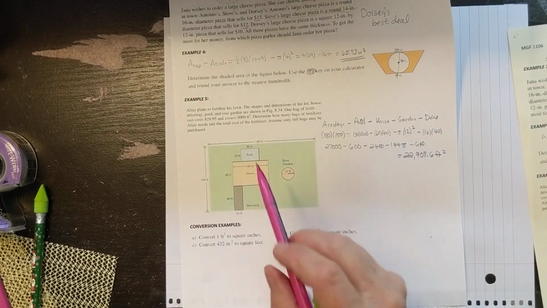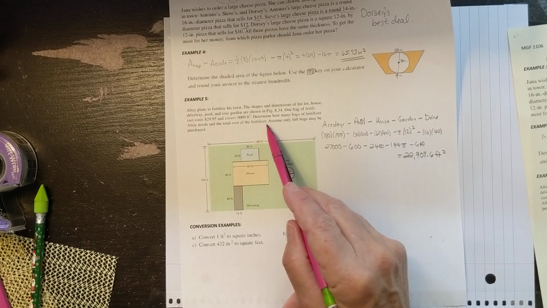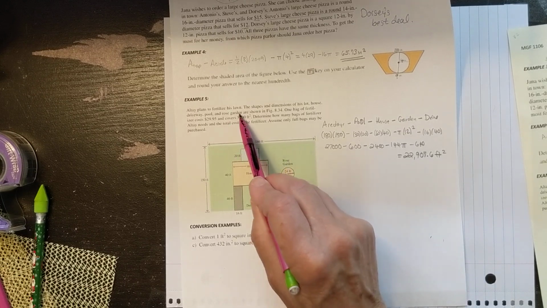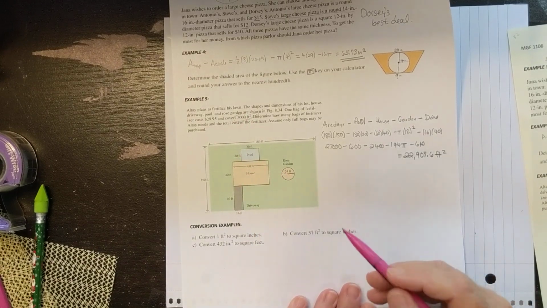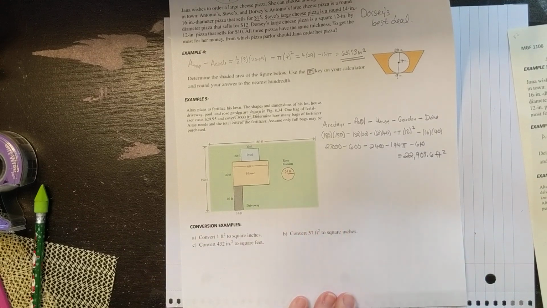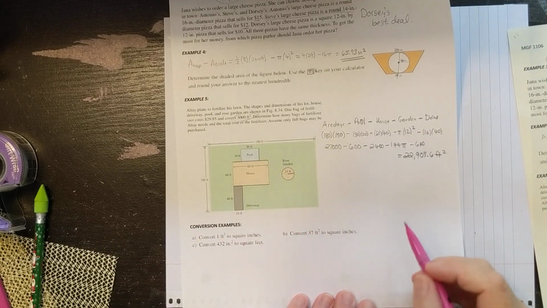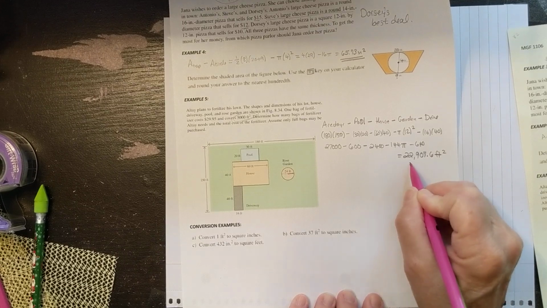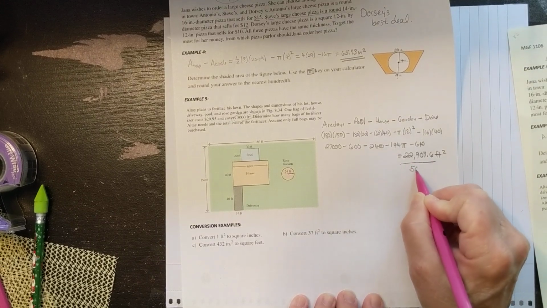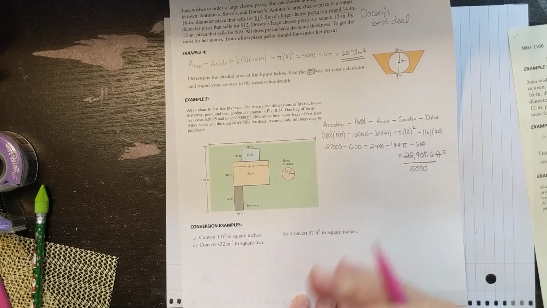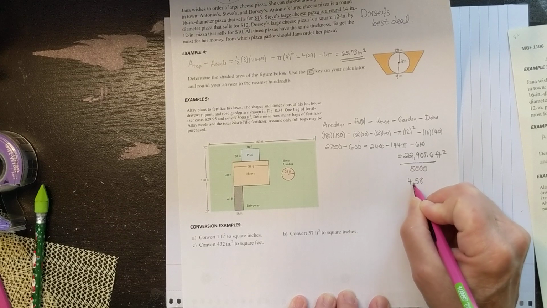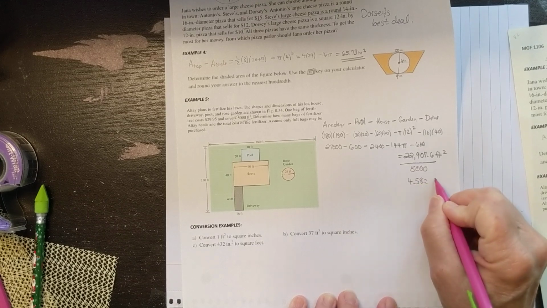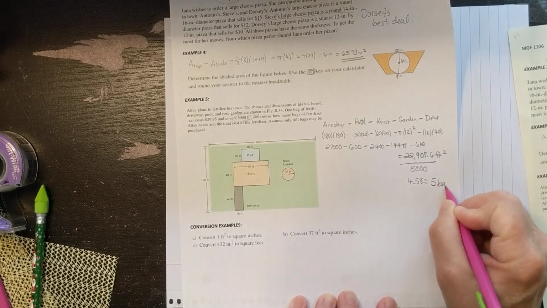Okay, fine. Then it says, how many bags of fertilizer do we need? Well, each bag covers this much area, 5,000. So we have to say, well, how many 5,000 square feet are there in this? So we have to take this and we divide it by 5,000 to figure out how many bags we need. So when we do that, this is 4.58. So we're going to round up. They don't sell part bags, so we have to buy 5 bags of fertilizer.